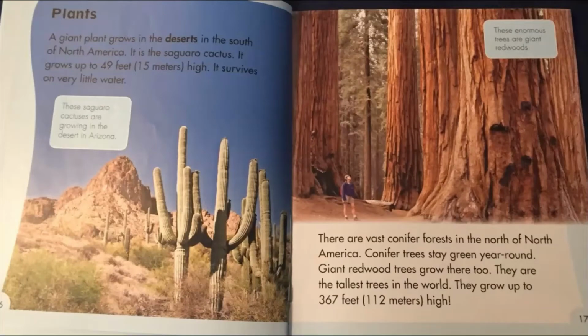Plants. A giant plant grows in the desert in the south of North America. It is the saguaro cactus. It grows up to 49 feet high. It survives on very little water. There are vast conifer forests in the north of North America. Conifer trees stay green year-round. Giant redwood trees grow there too. They are the tallest trees in the world. They grow up to 367 feet high.